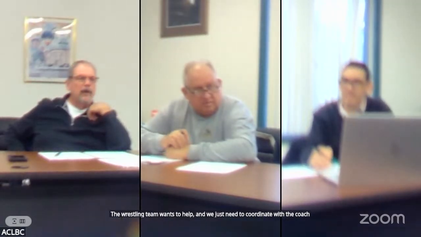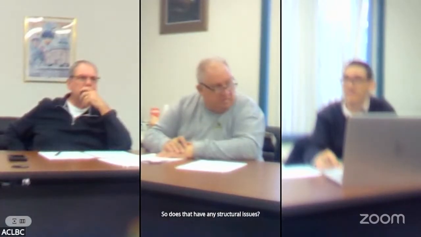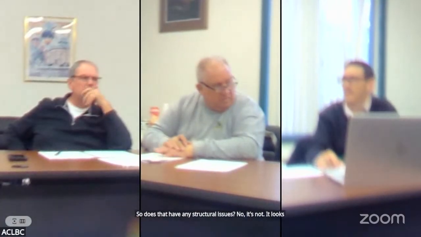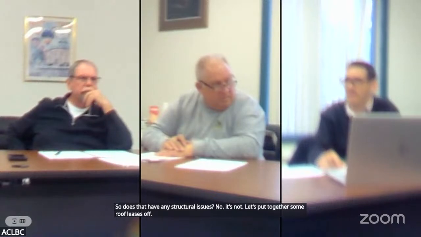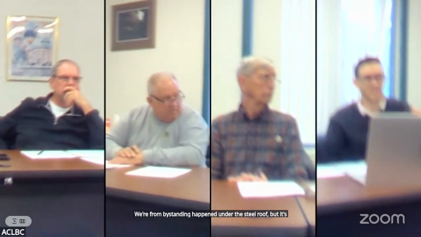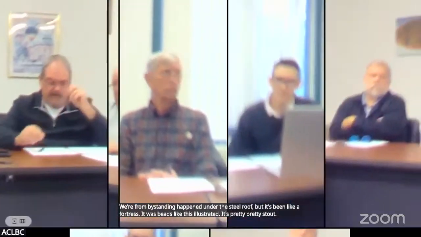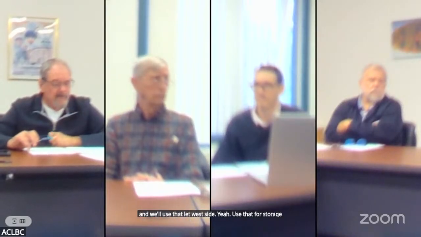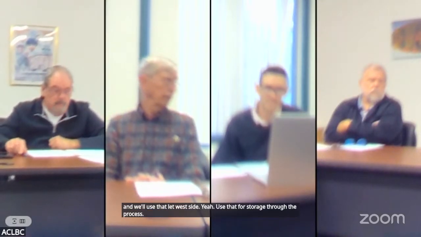Nice. Sweet. Does that have any structural issues? No, it looks pretty good. There's some roof leaks is all, where some ice damming happened under the steel roof. But it's built like a fortress, and beams like this go straight through the pitch. It's pretty stout. And we'll use that for storage through the process. And we have a whole building someplace else that we're storing stuff in.